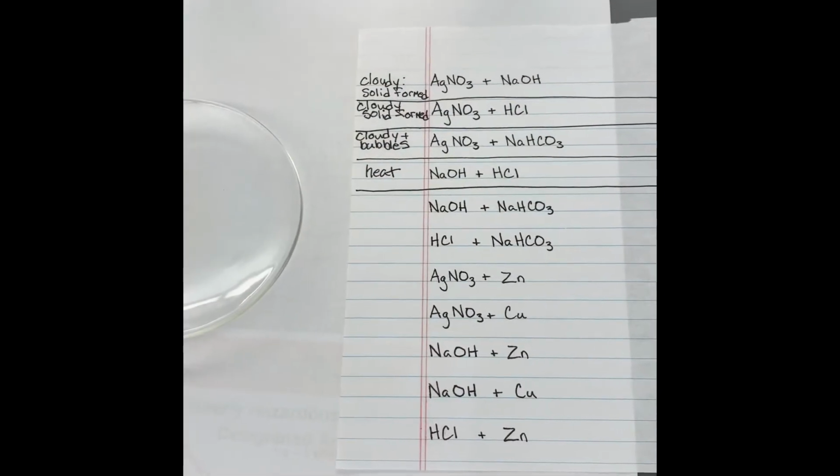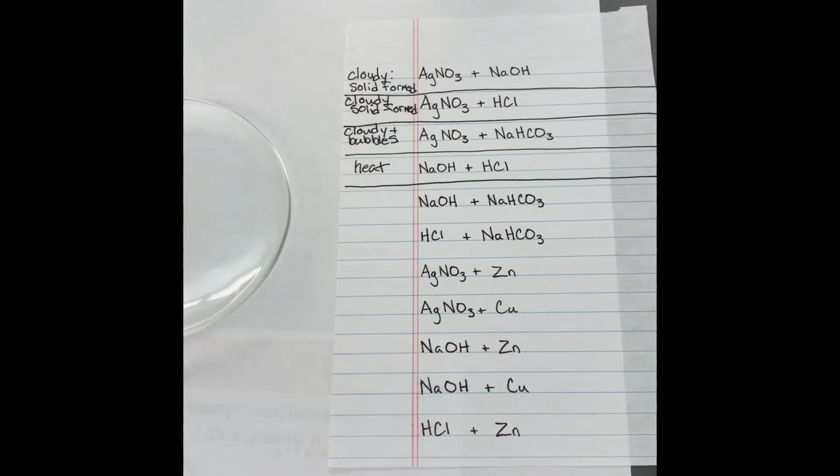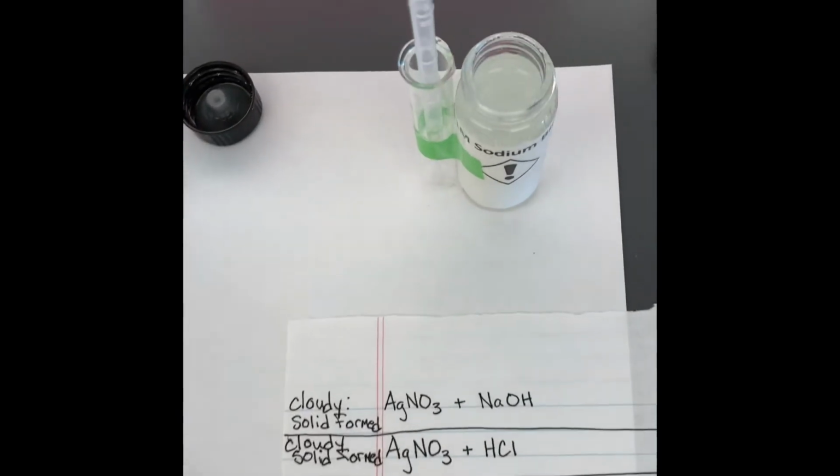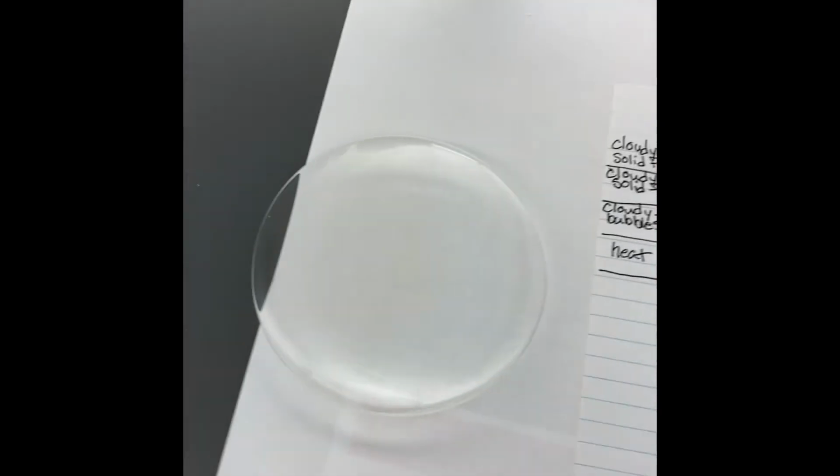Now let's look at sodium hydroxide, NaOH, and sodium bicarbonate, NaHCO3. Let's notice that these are both clear and colorless before we start.